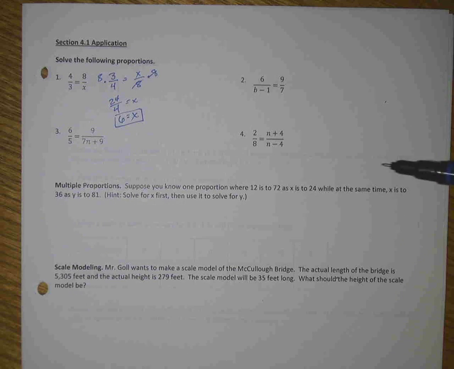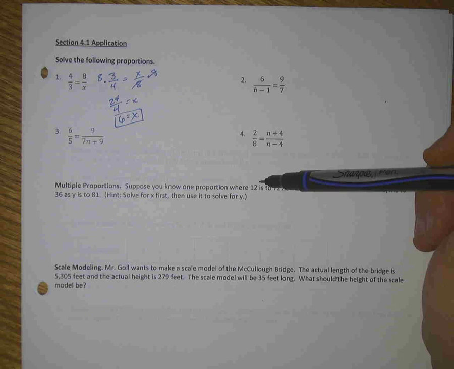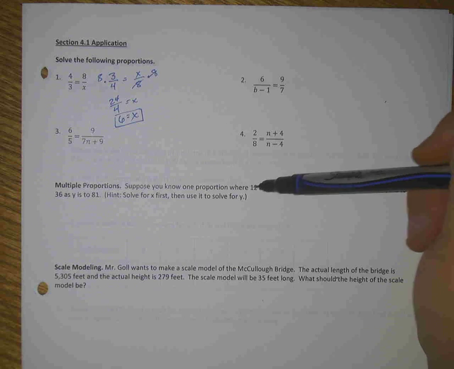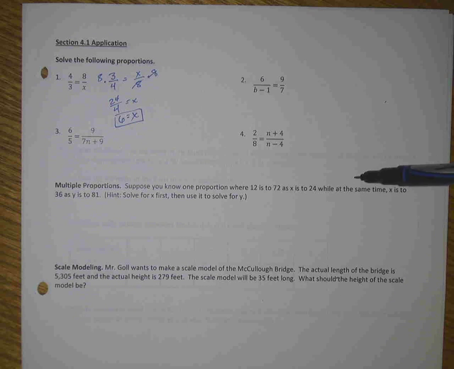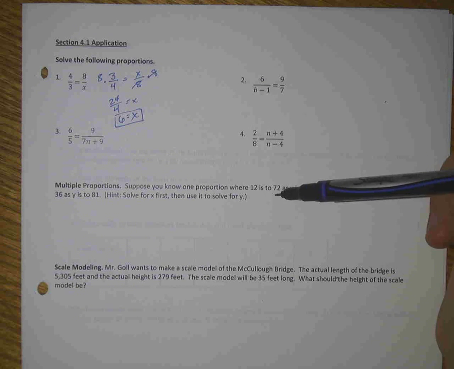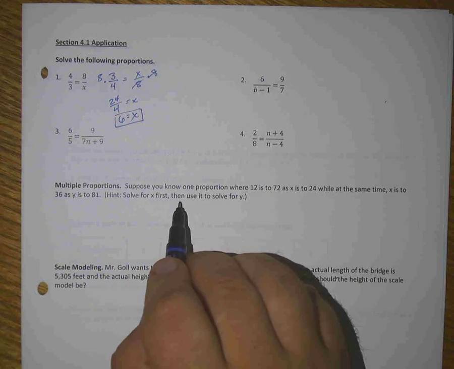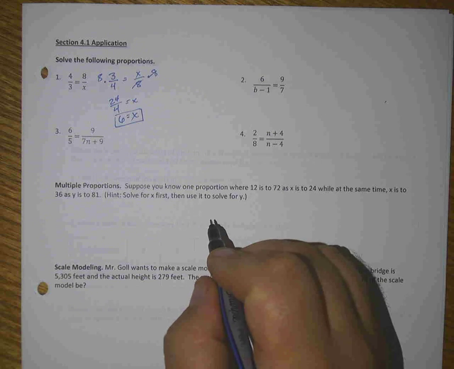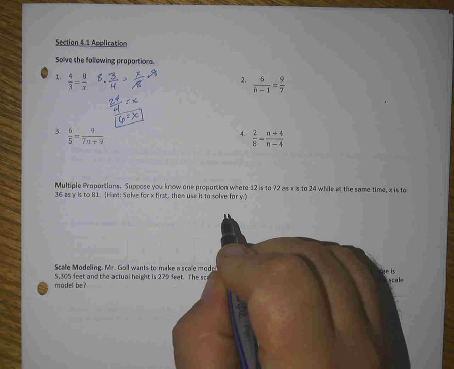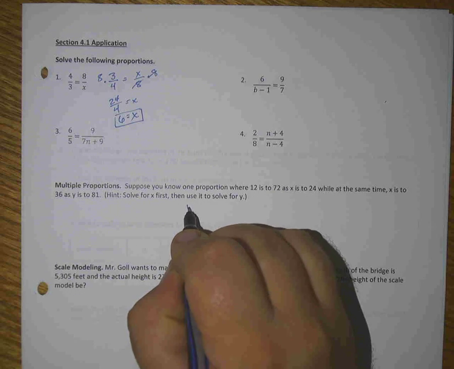In the next problem down here, the multiple proportions. Suppose you know one proportion where 12 is to 72 as x is to 24, while at the same time you know x is to 36 as y is to 81. So it says here you want to solve for x first, then use it to solve for y. Let's at least get x. If you haven't tried this and you want to give it a shot, please do that before watching this. You can pause it and try it yourself.